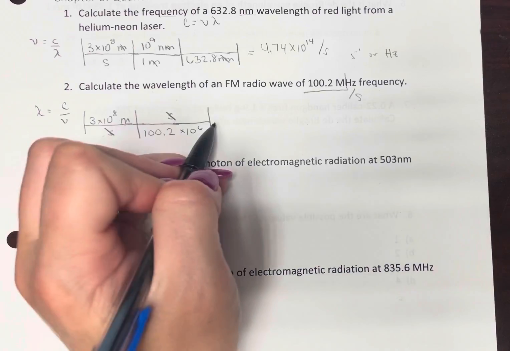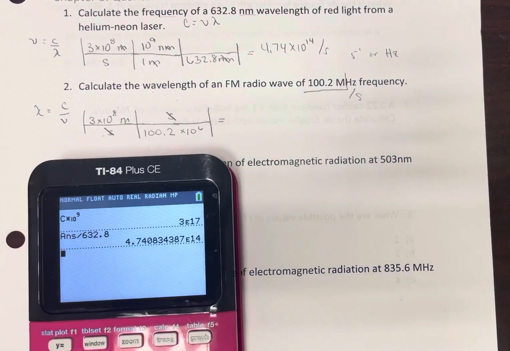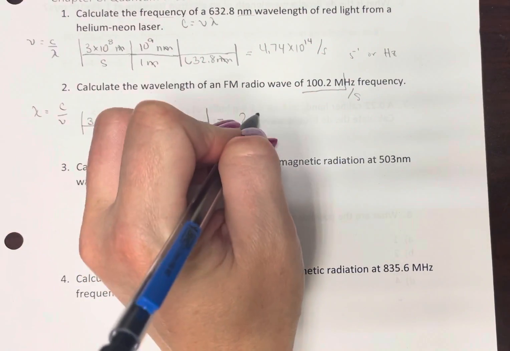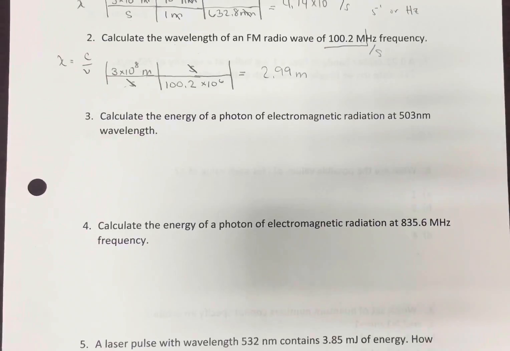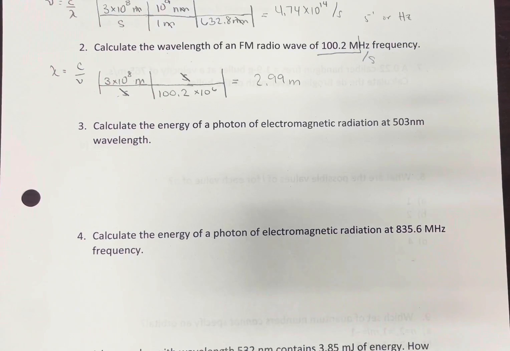So we're going to have a unit that is meters for our final answer. Divided by 100.2, and you can just hit e to the 6th on that one to take care of that mega. So 2.99 meters. So those aren't too difficult, but you definitely have to consider the calculations involved and the units involved there. That's really probably the trickiest thing with any of these light calculations.